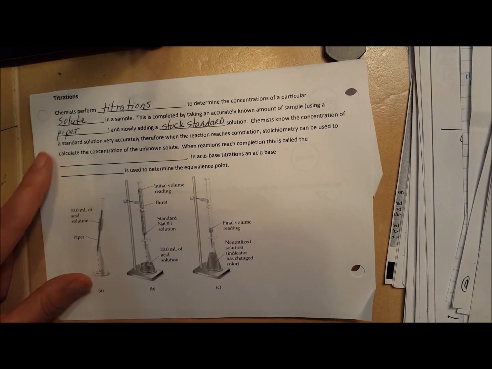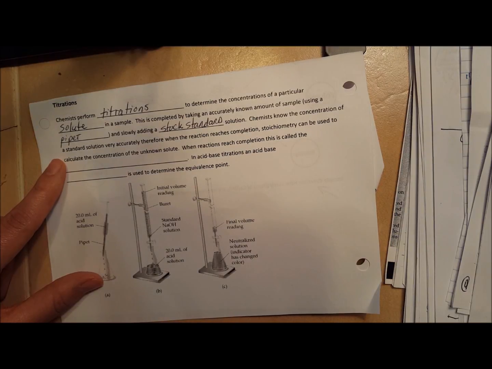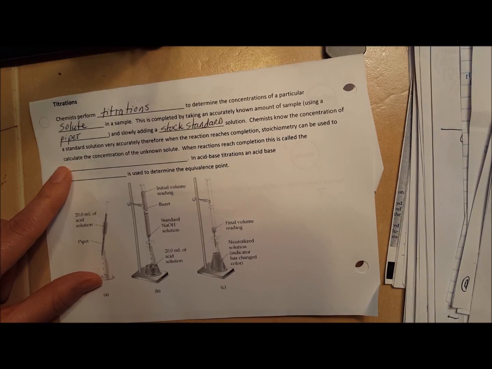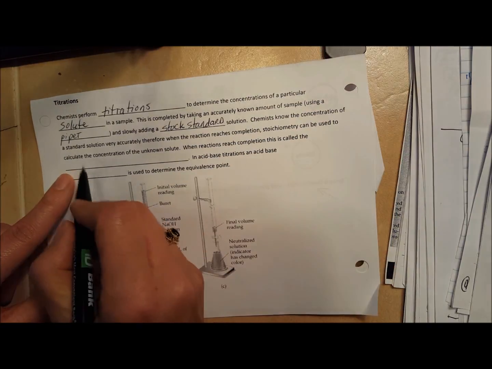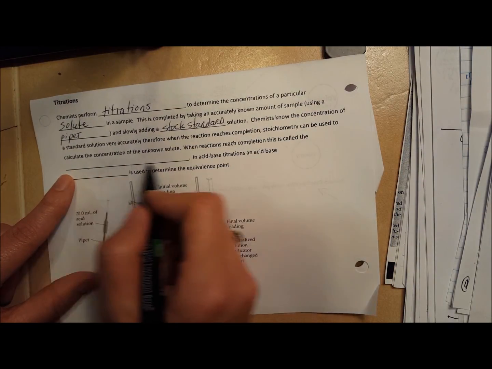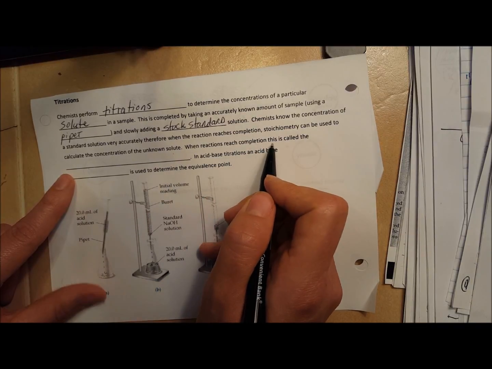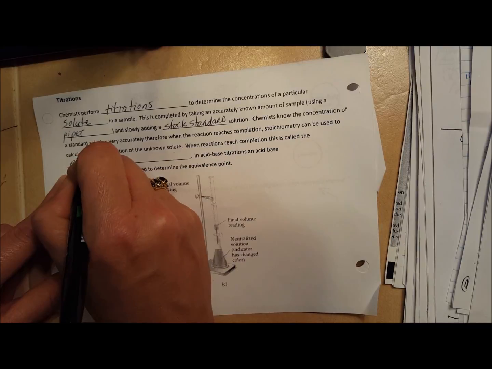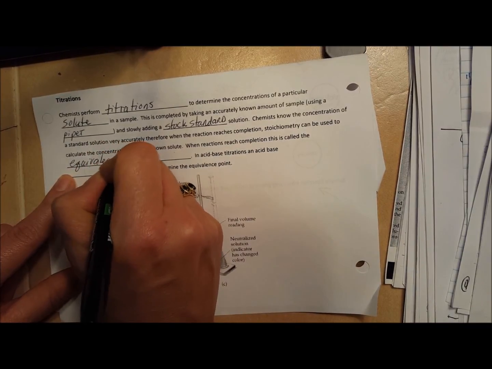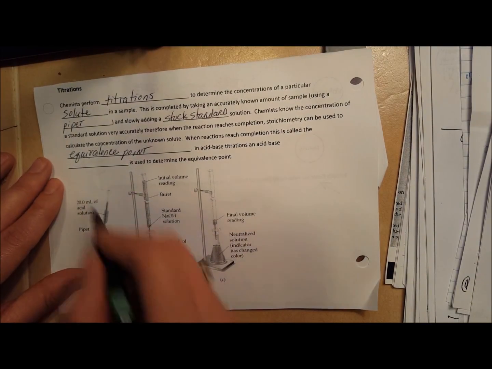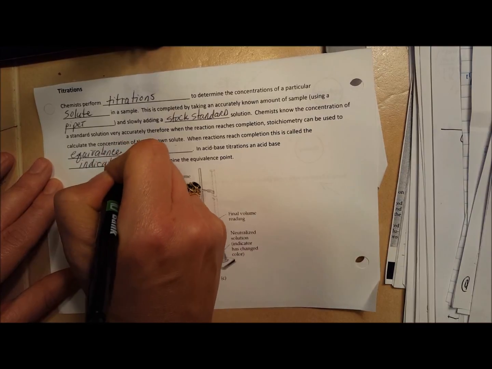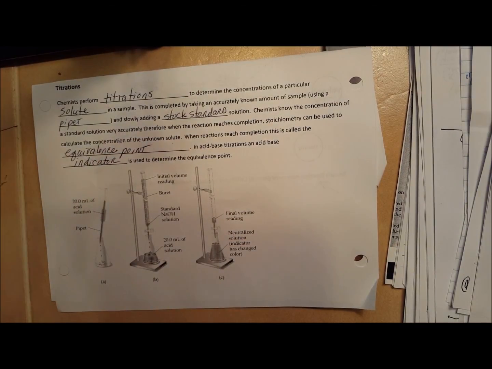Chemists know the concentration of a standard solution very accurately. Therefore, when the reaction reaches completion, stoichiometry can be used to calculate the concentration of the unknown solute. When reactions reach completion, this is called the equivalence point. In acid-base titrations, an acid-base indicator, and we learned in that last example it was phenolphthalein, is used to determine the equivalence point.